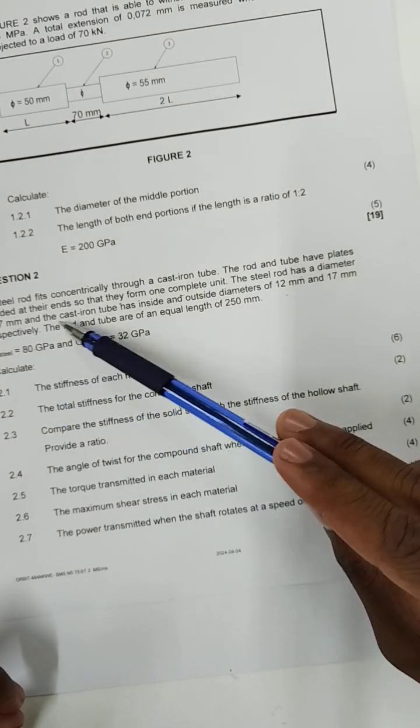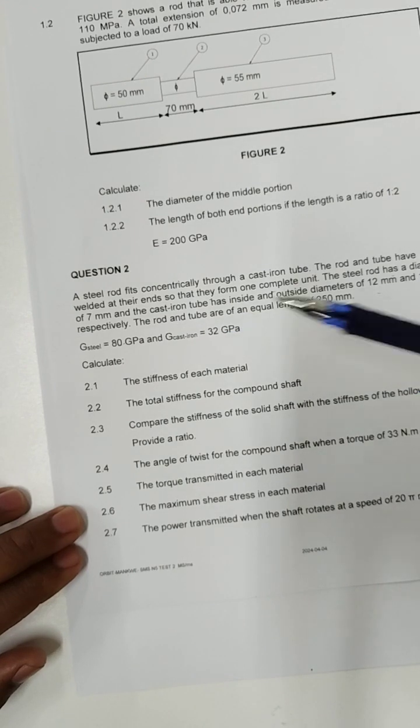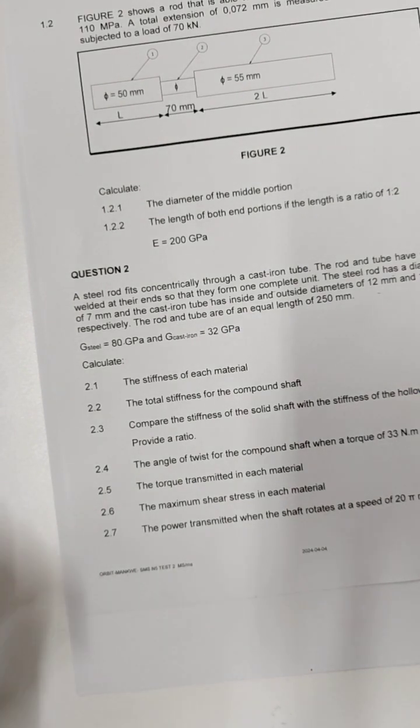The modulus of rigidity for steel is this, and the modulus of rigidity for cast iron is this. So calculate the stiffness of each material. To calculate the stiffness, you've got 2 options.